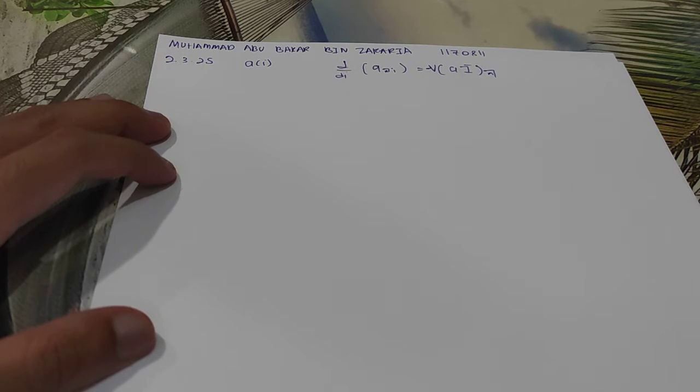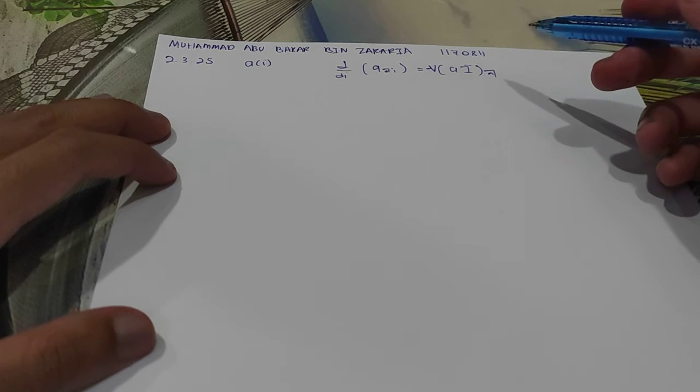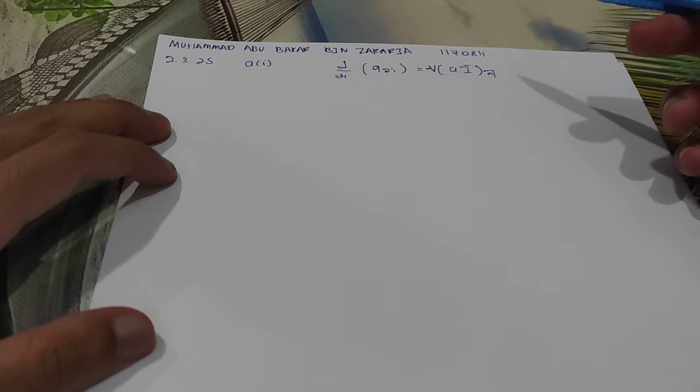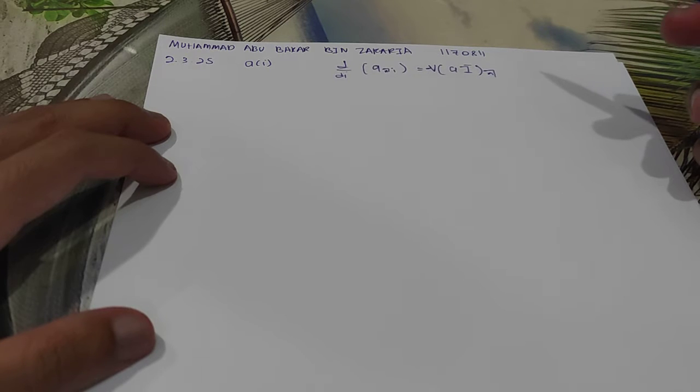Today I want to demonstrate one of the SOA FM questions. The question asks me to show that the derivative of the annuity-immediate with respect to i is equal to negative v multiplied by the increasing annuity-immediate.